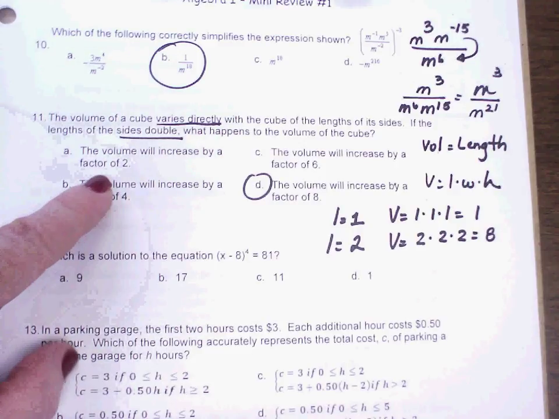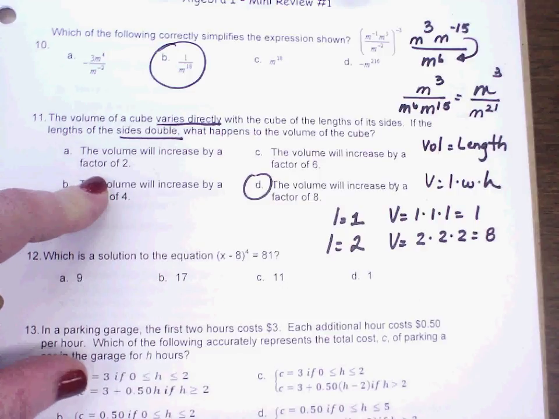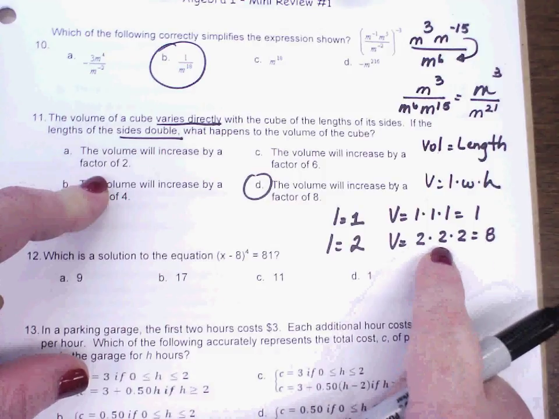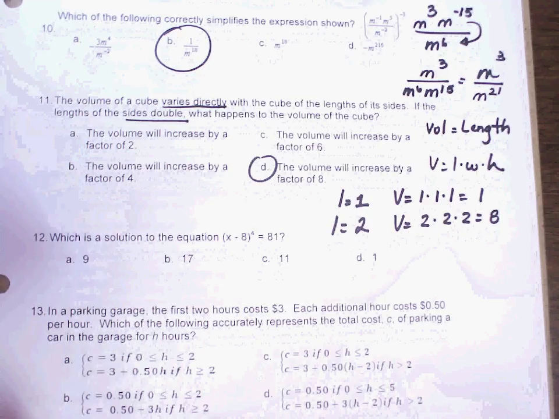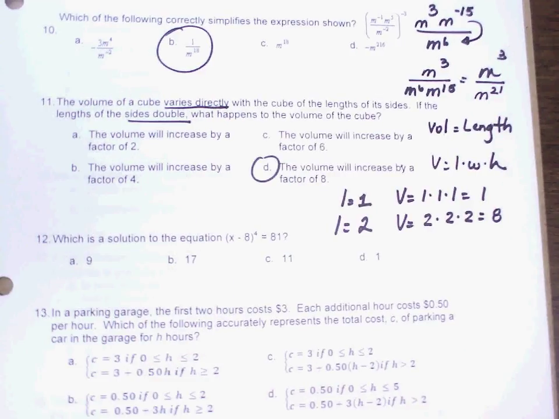If you did not try it out and you just thought, okay, it's double, then it's not correct. Because it will only be doubled when it's perimeter, because that's only one measurement. When it's area, you actually have to square that factor. And when it's volume, you actually have to cube that factor. This would be 2 to the 3rd power.